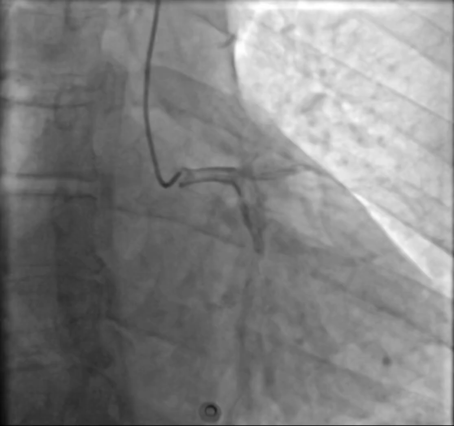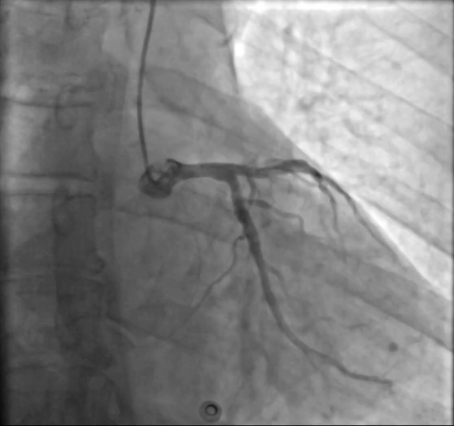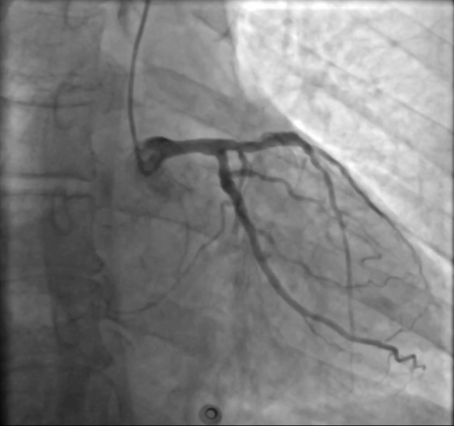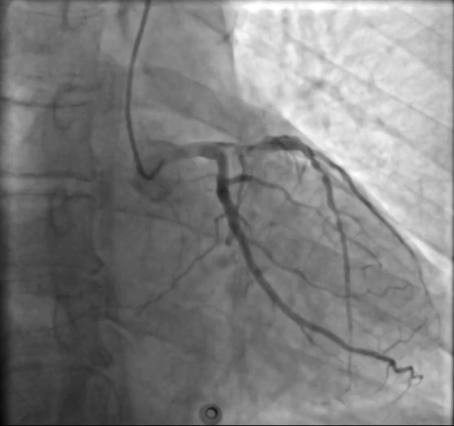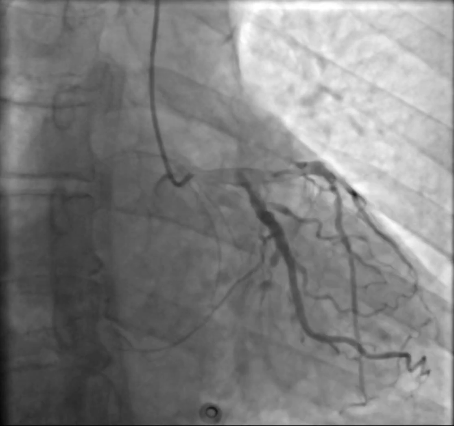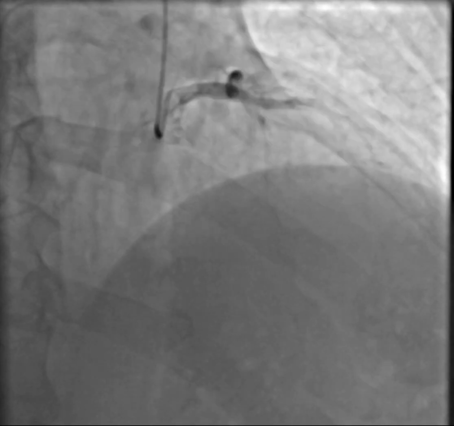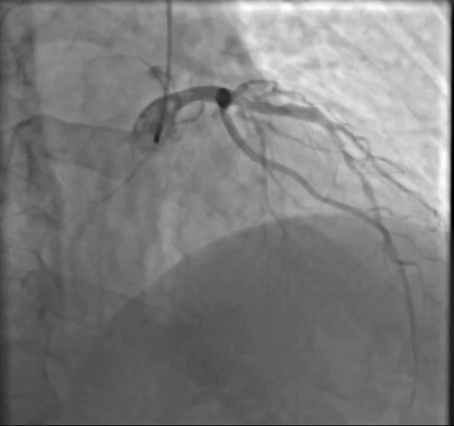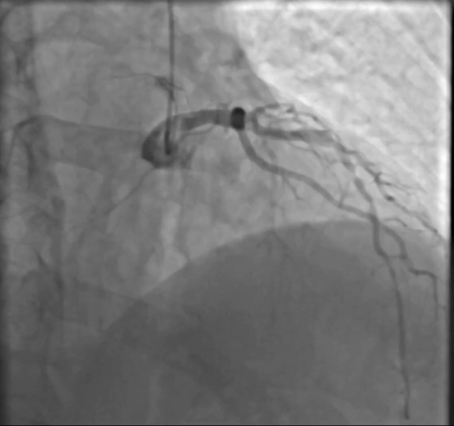On the first injection in the array caudal view, we can see that the LCX is cut off, which is the cause of the patient's MI. You can see the flush. In the next view, cranial, we observe a lesion greater than 80% in the mid LAD. You see the flush, okay?